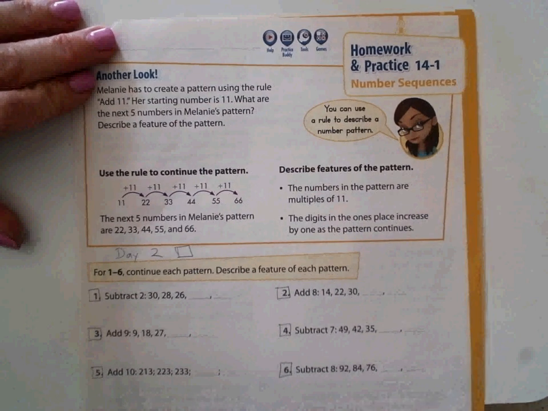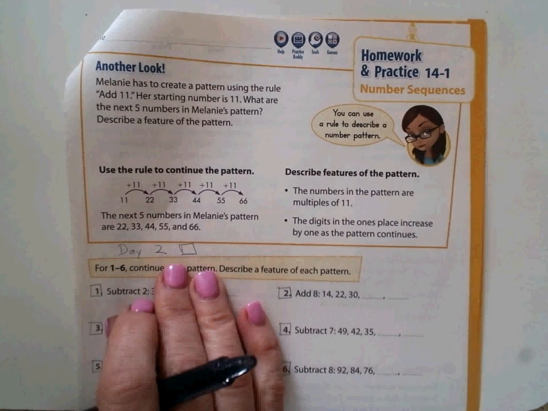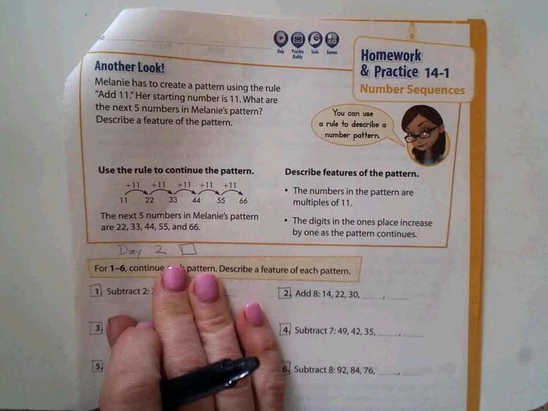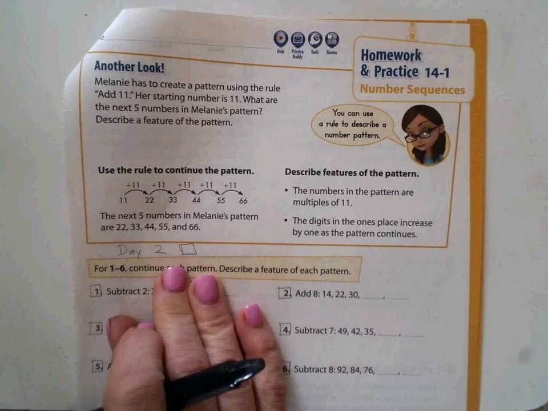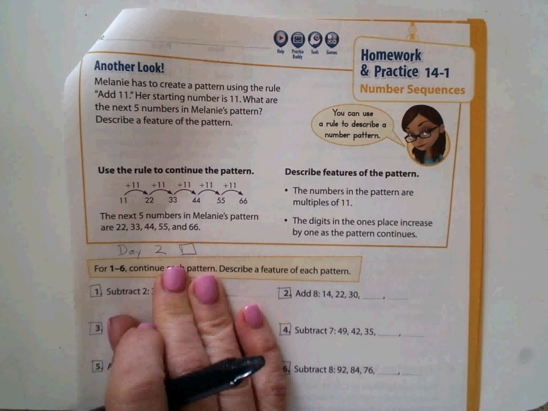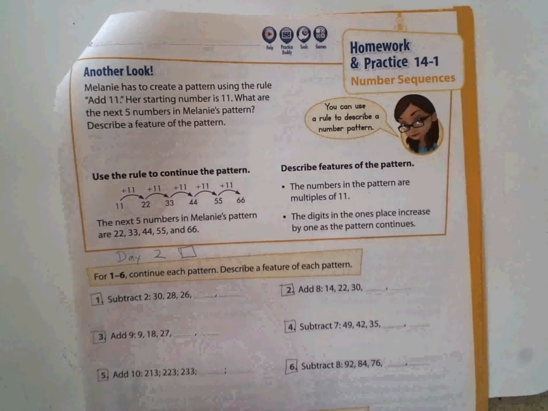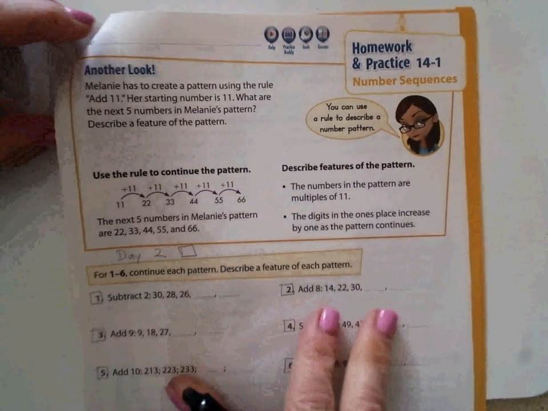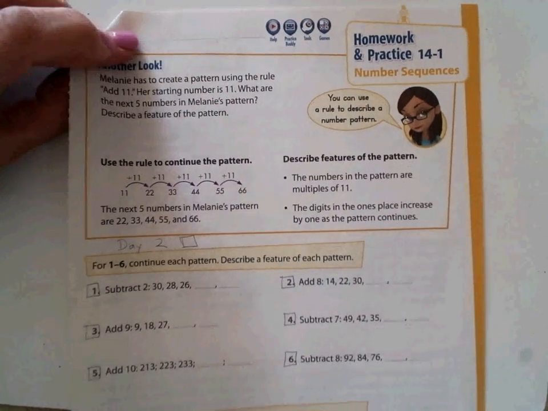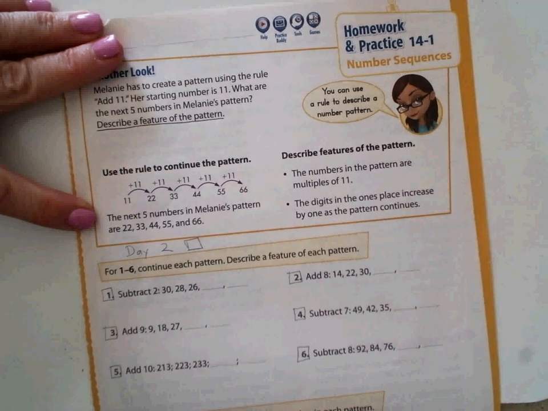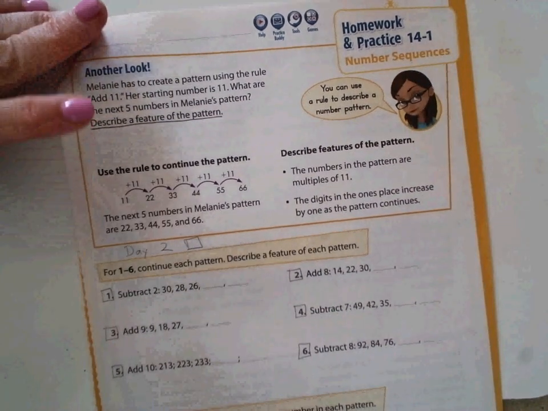Again, we're doing patterns. So here, Melanie has to create a pattern using the rule add 11. Her starting number is 11. What are the next 5 numbers in Melanie's pattern? Describe a feature of the pattern. So today I want you to also focus on describing a feature of the pattern.